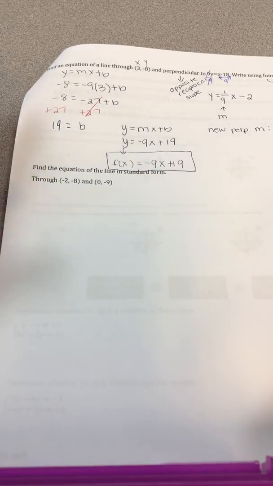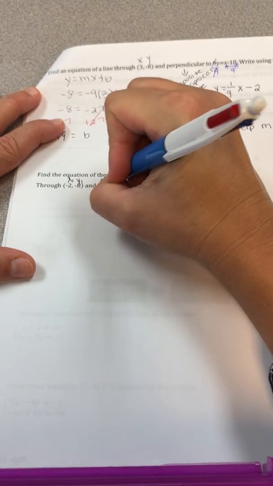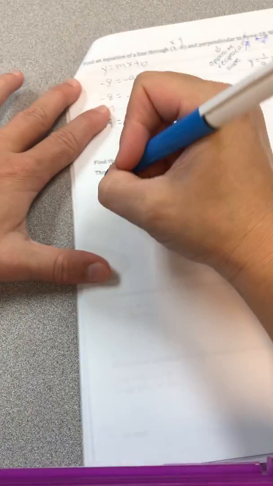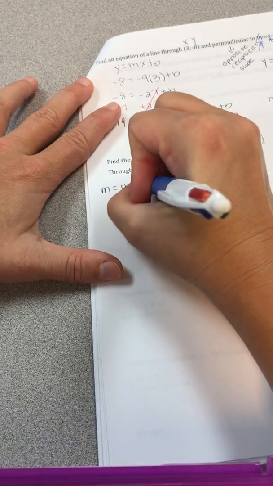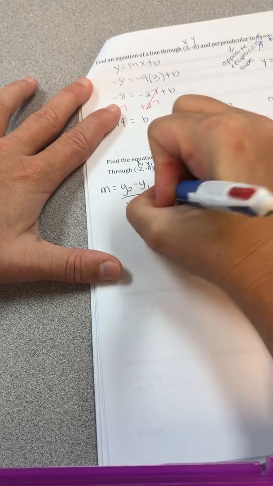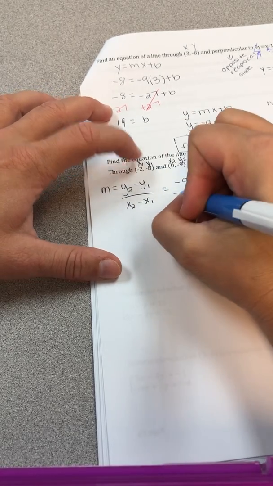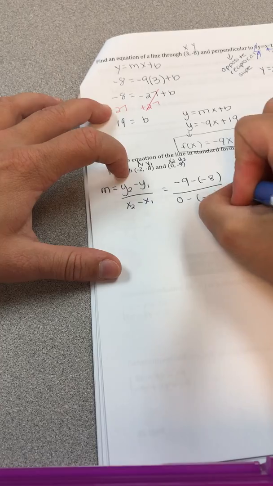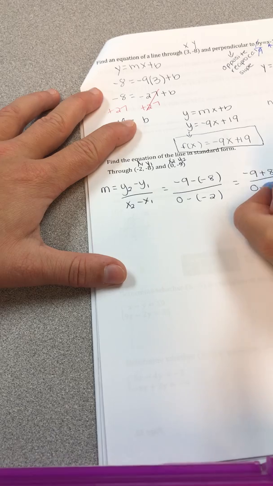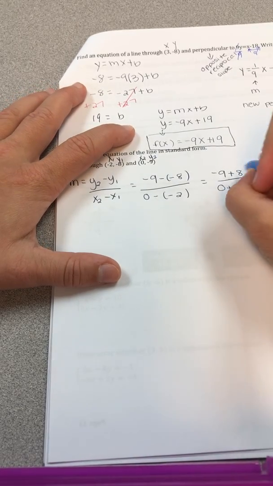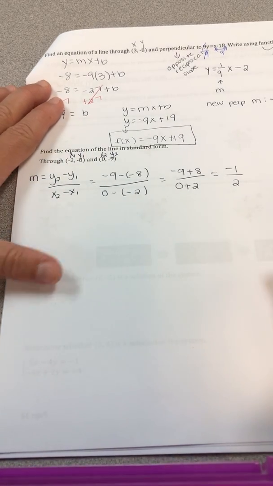Find the equation of the line in standard form. They only give us 2 points. So this is our x1, y1. This is our x2, y2. We can use this to find our slope. So y2 minus y1 over x2 minus x1. Our y2 in this case is negative 9 minus negative 8 over 0 minus negative 2. 2 negatives can become a positive, so negative 9 plus 8 over 0 plus 2. Negative 9 plus 8 is negative 1 over 2. So our slope is negative 1/2.